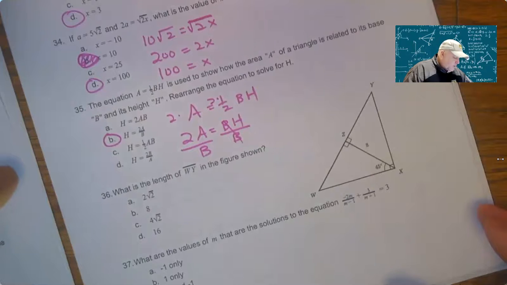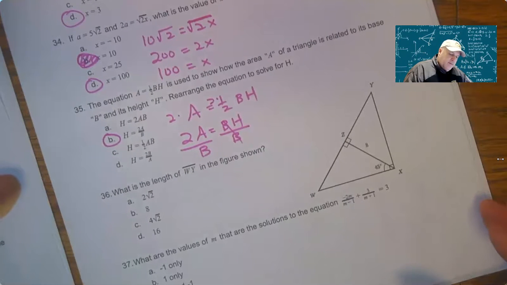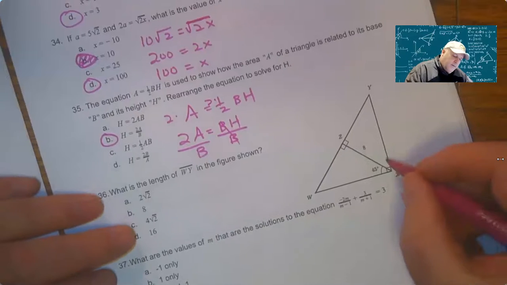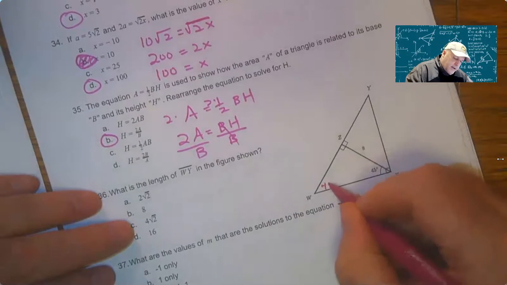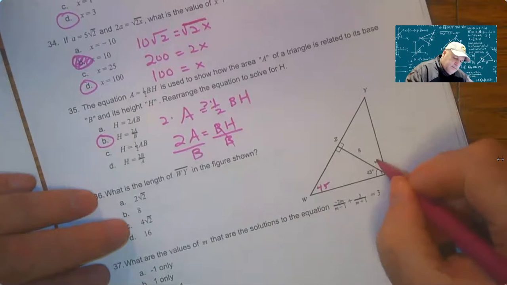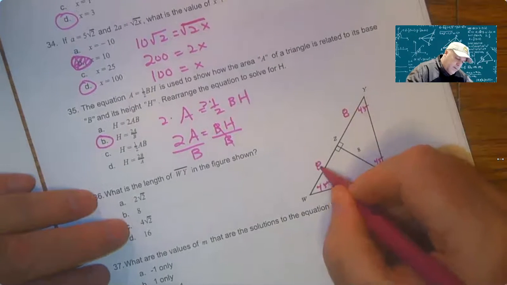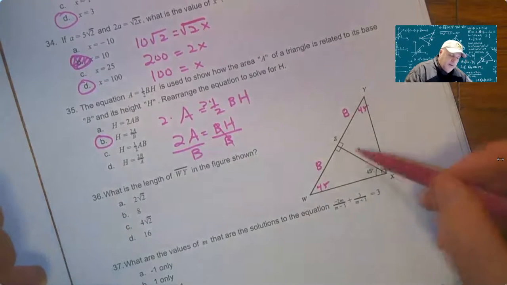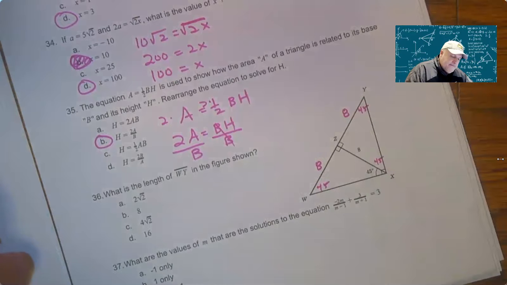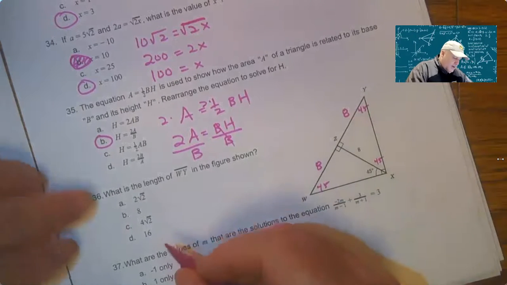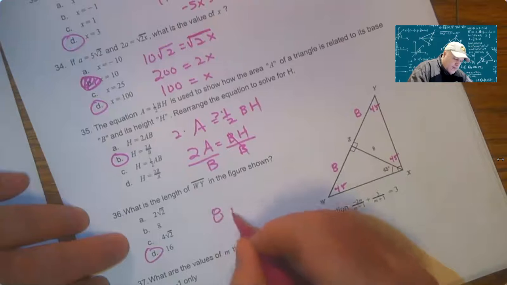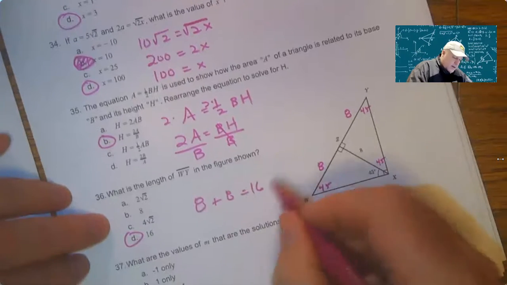All right, so what is wy in this figure? A little geometry for you. So we have these 45, 45, 90 right triangles, both here. So this has got to be 8 and this has got to be 8 based upon the legs being the same. Not too hard, so 8 plus 8, 16. You have to add those together.